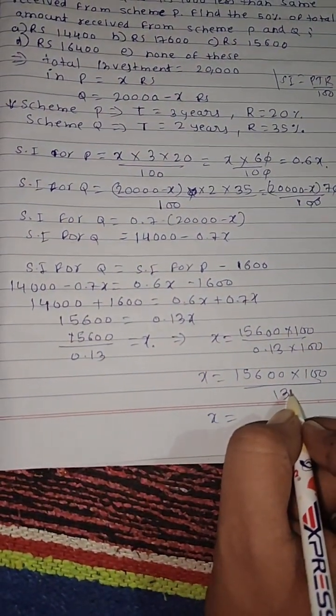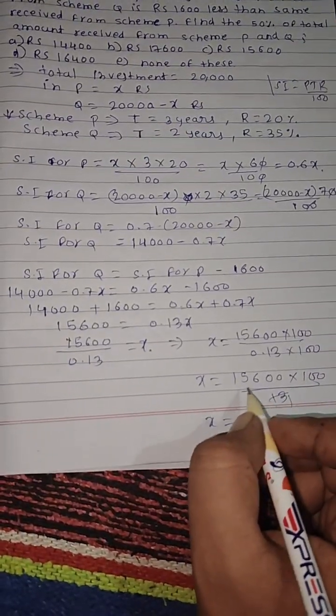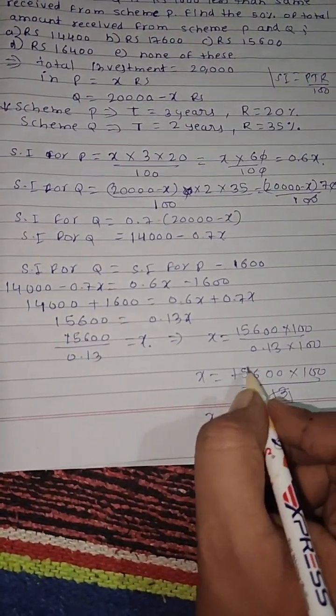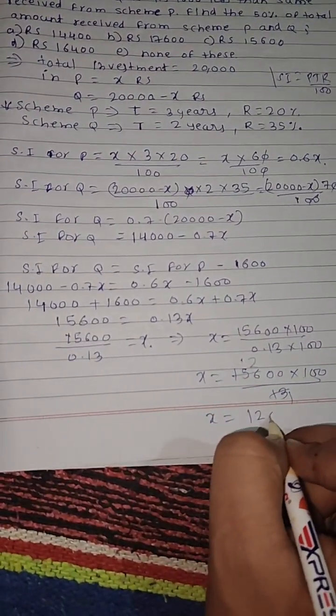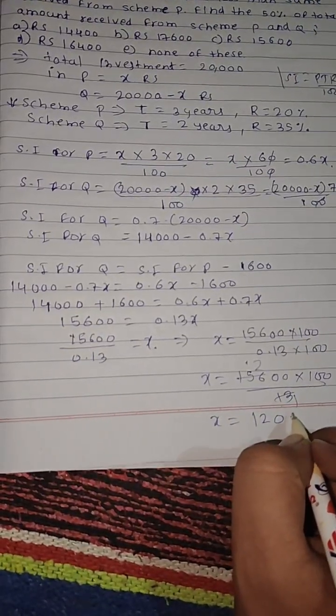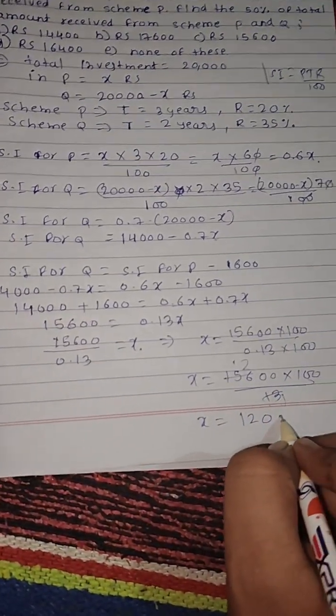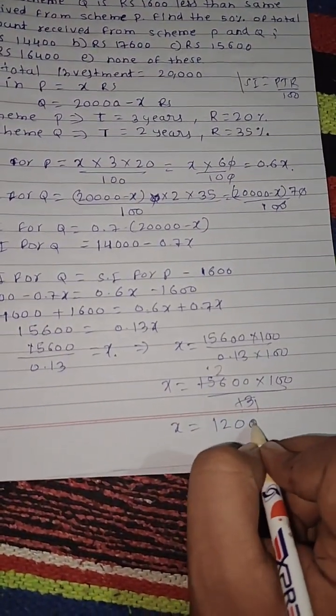So it will be 13 ones, and 13 times 12 is 156. So our answer will be 12,000.